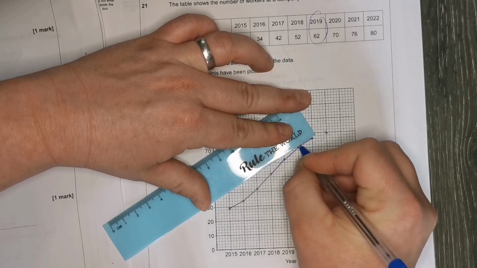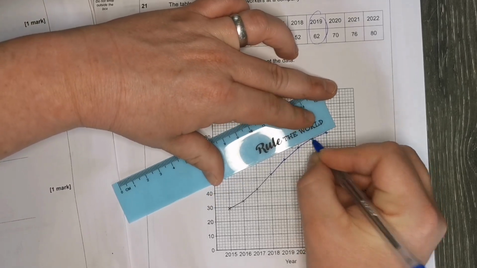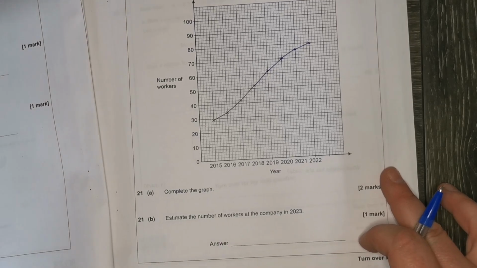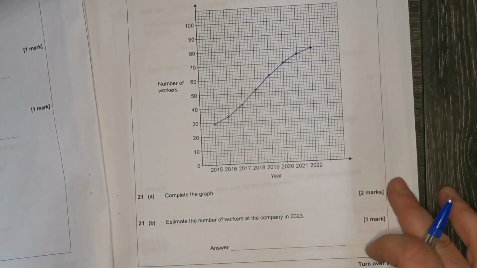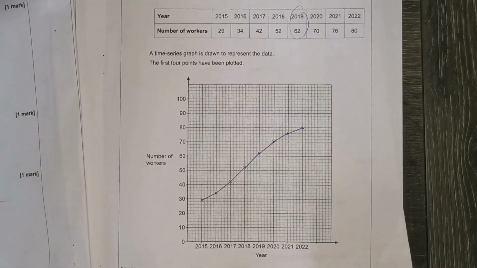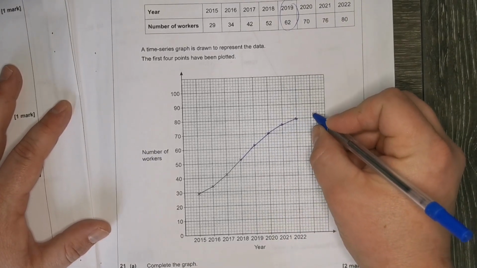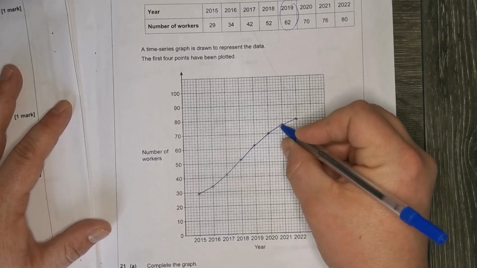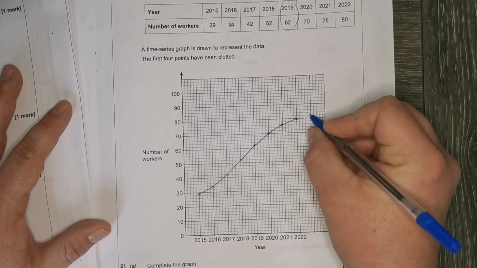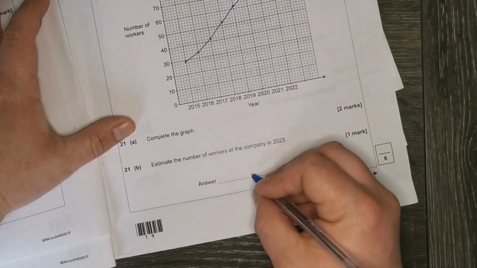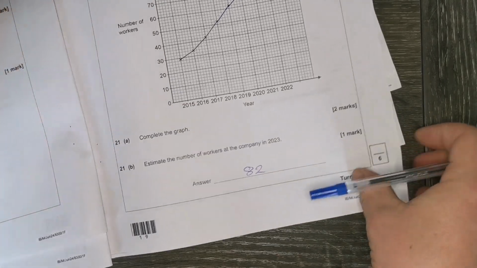And joining these together. Cool, so complete the graph, done that. Estimate the amount of workers at the company in 2023. So 2023 would be here, wouldn't it? So where do I think this graph would go? I think it's gone up a bit, maybe curving back down. I'd expect it to reach there. So I'd call that 82.